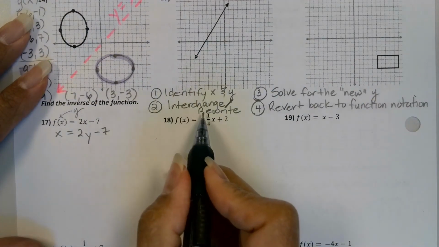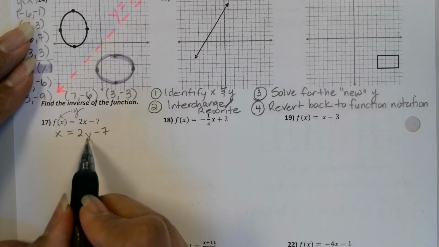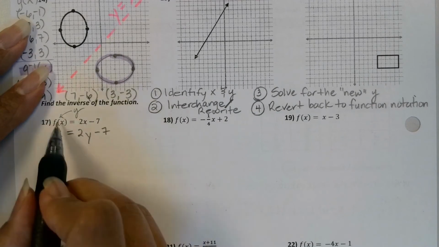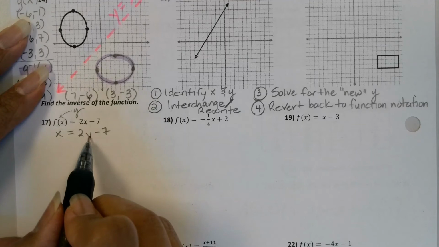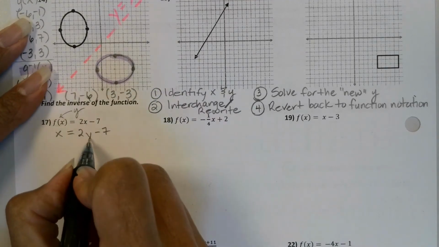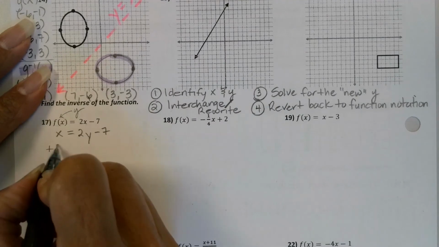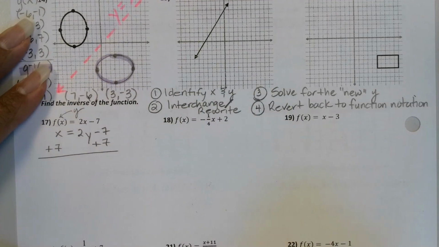Then you rewrote it, and you're going to solve for the new y. So I'm solving for this new y, because this is going to become my inverse function that I'm looking for. So I need this isolated, so I need to add 7 on both sides to start solving.